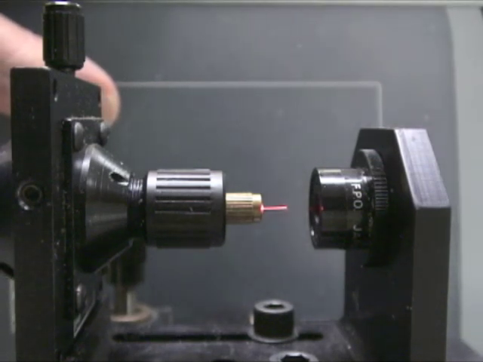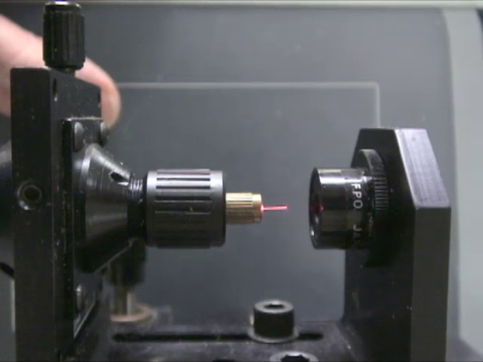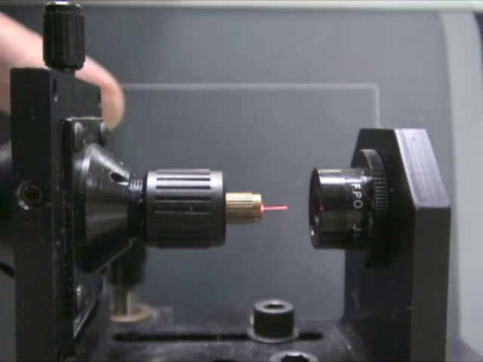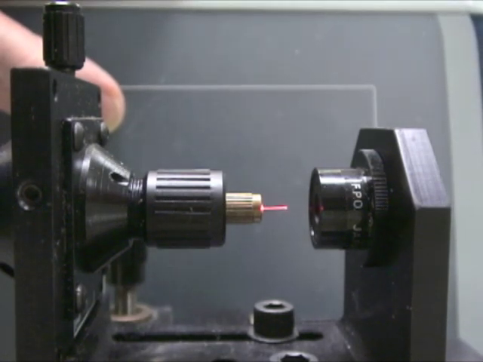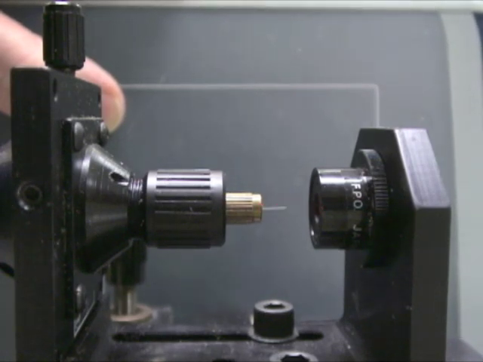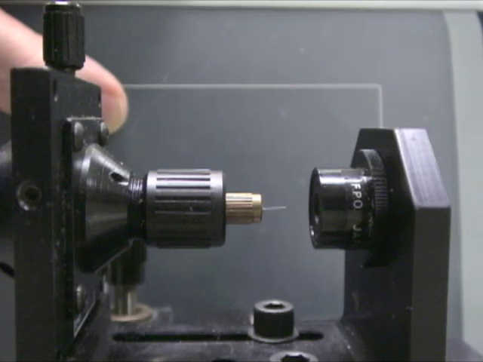So that diameter that you're seeing is 125 microns right now, okay? And 125 microns is about the size of a human hair, which is, I think, 100 microns, something like that, okay? So considering that the core is 50 microns, that's a big fat fiber, okay?